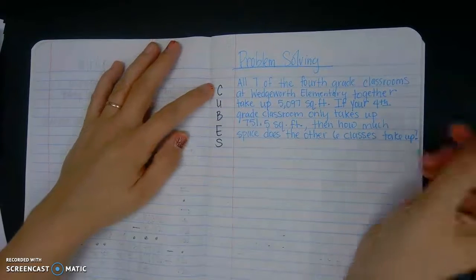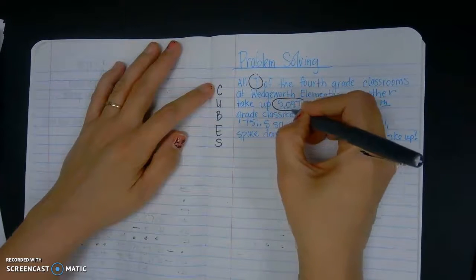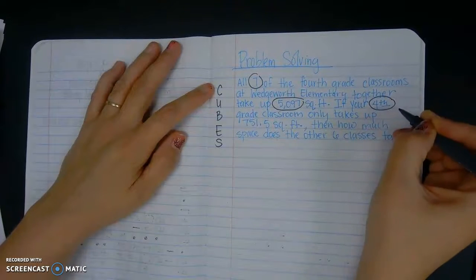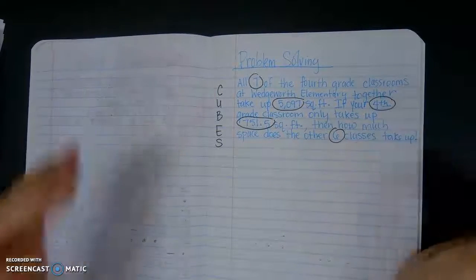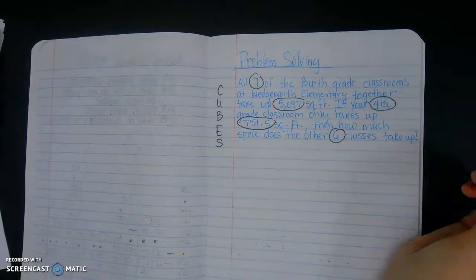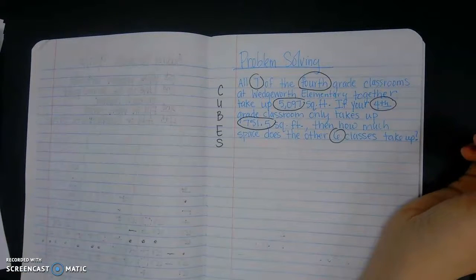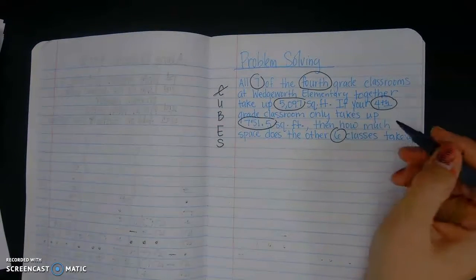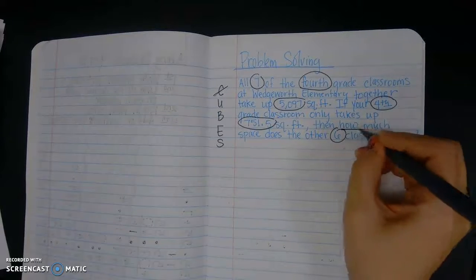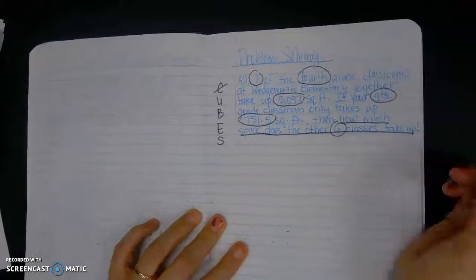So we need to circle all of our numbers. So I'm just going to go through and start circling. Okay, I'm going to look to see, is there any number as a word? Yes, here's one. Okay, so I circled my numbers. I'm going to underline my question. How much space does the other 6 classes take up?